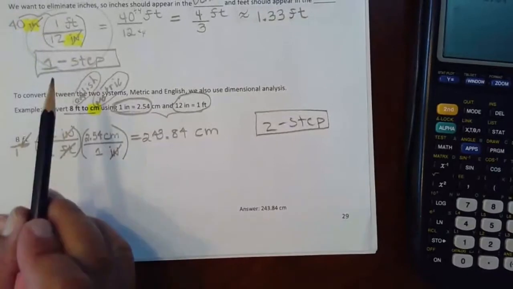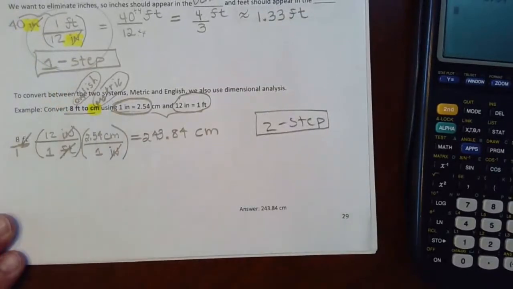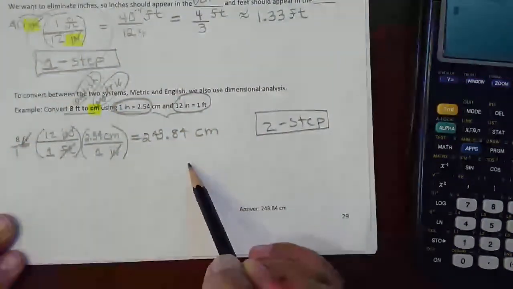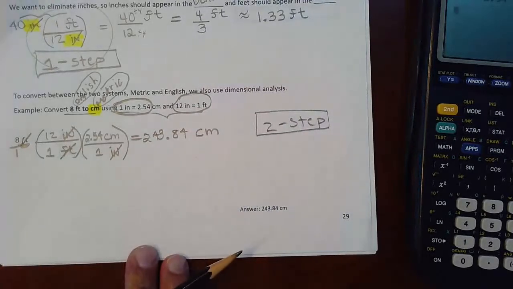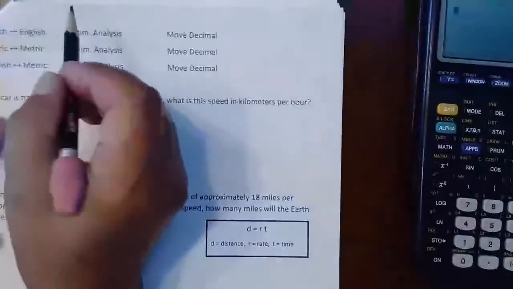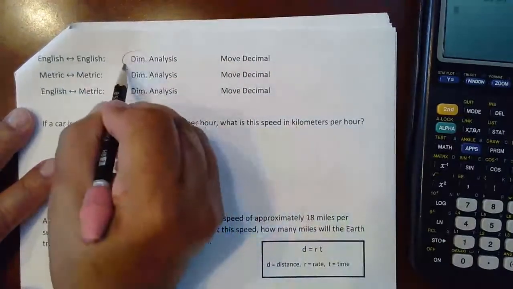Or if you're going from English to metric, you will still do dimensional analysis. And when you're going from English to metric, it's not always going to be 2 steps. It could be 1 step, it could be 3 steps, it could be 4 steps. It depends what you have available on the table to convert them. So those are the times that you're going to do dimensional analysis, and that's what this review is, to see if you understand that.